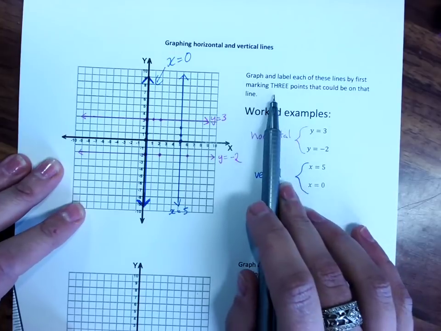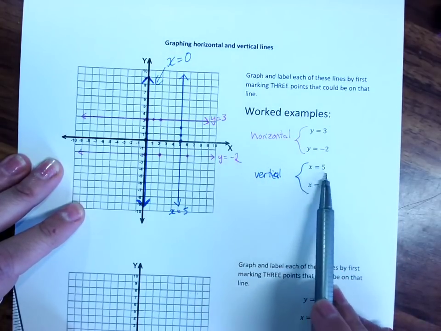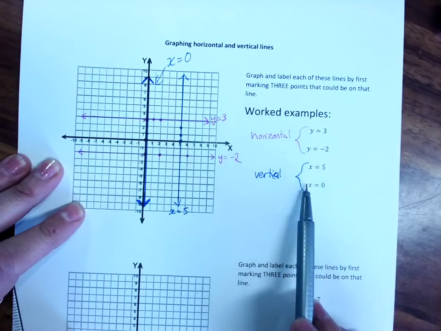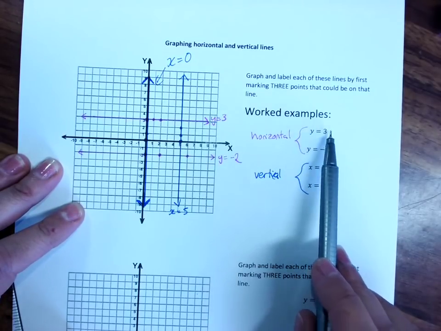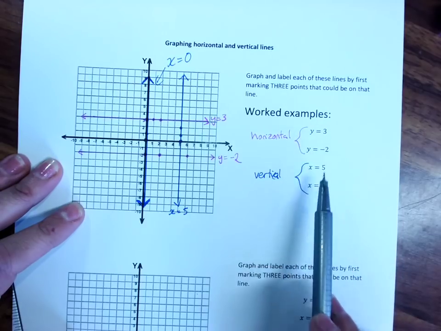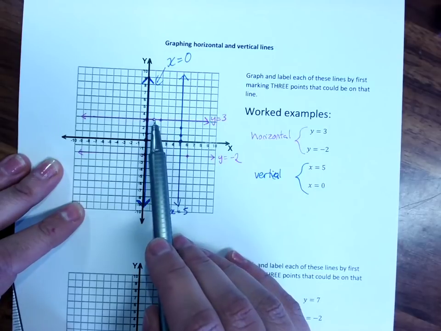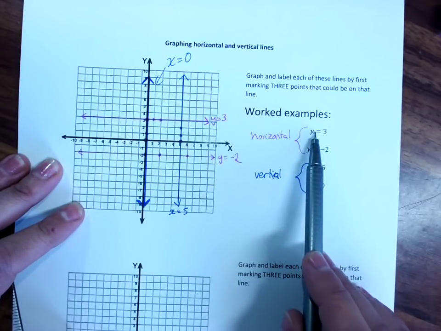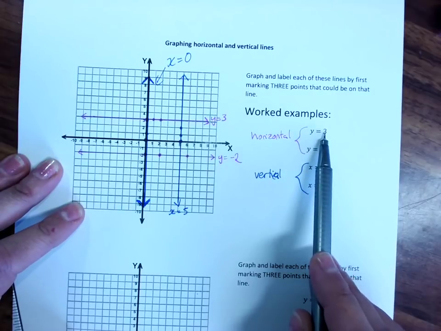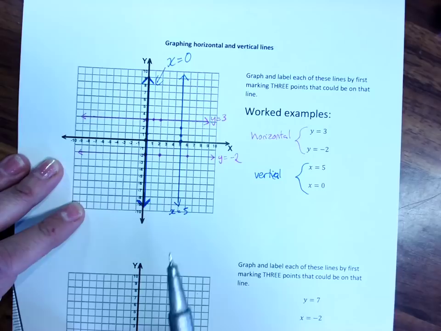So your steps are: recognize that it's a horizontal or a vertical line because it's only got one letter and one number. Put a point where Y equals 3 or where X equals 5. And then put a couple more points that follow that rule. I don't care what X is, but Y is 3. And that helps you get the correct horizontal or vertical lines.